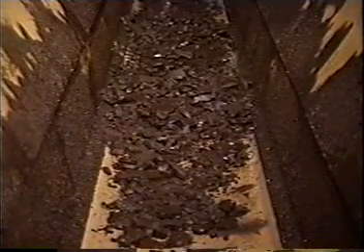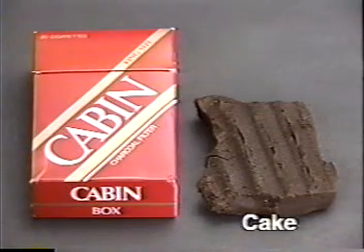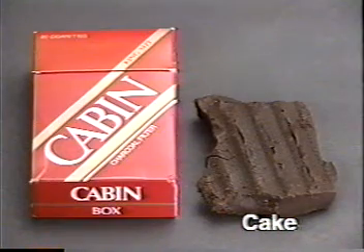With a moisture content of about 60%, the dehydrated cake is hard and flat and easy to handle.